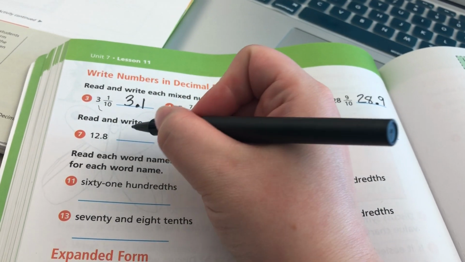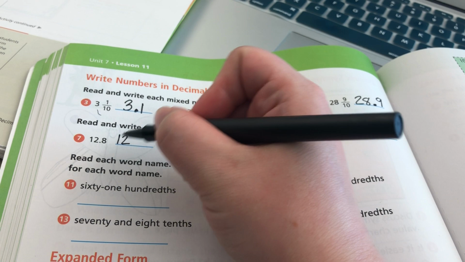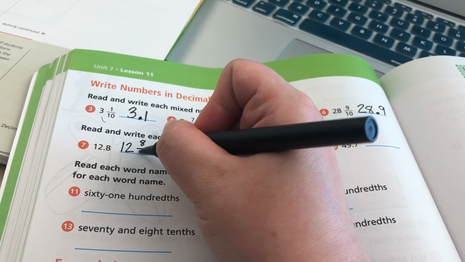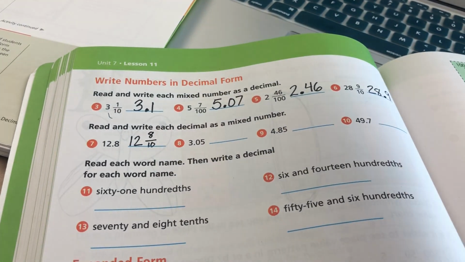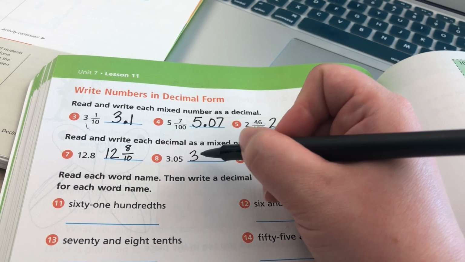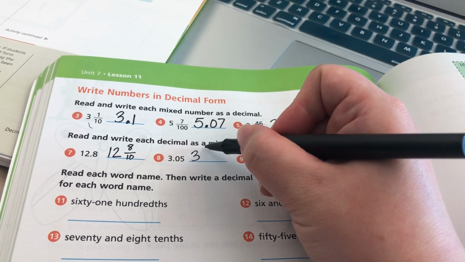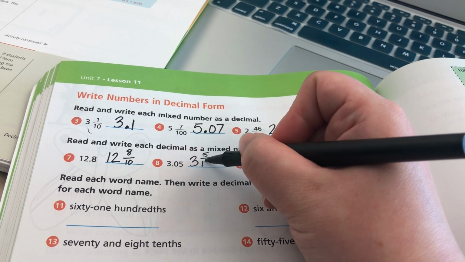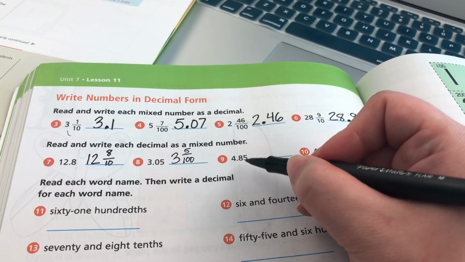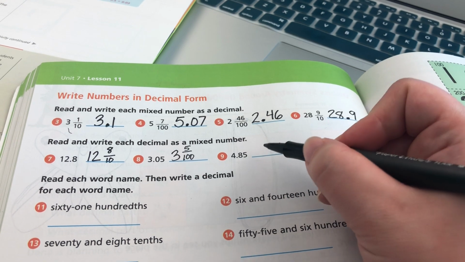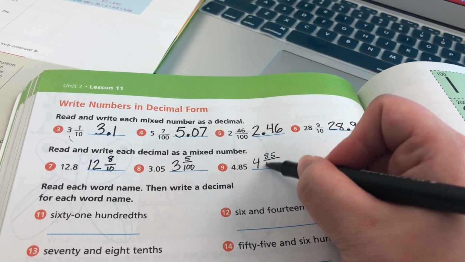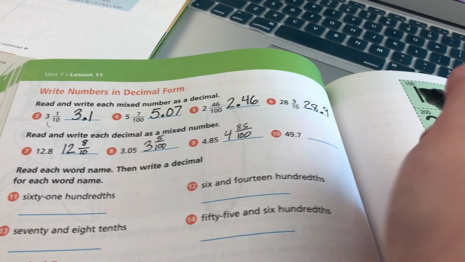All right, read and write each decimal as a mixed number. We're gonna write 12.8 as 12, and we have only 8/10. 8/10 right there. 8 in our tenths place. We have 3 wholes in our ones place and 5 hundredths. Okay. Over here we have 4 and 85 hundredths, 4.85. 4 and 85 hundredths, just like that.